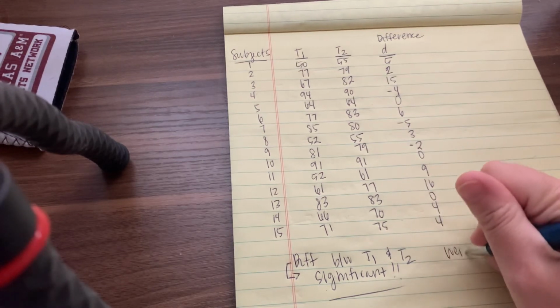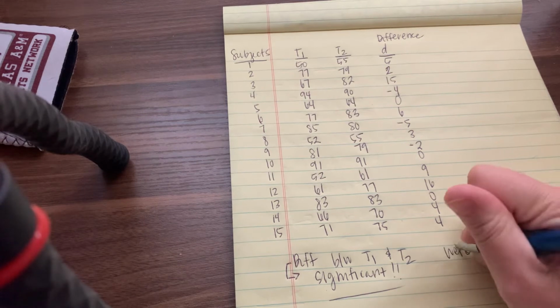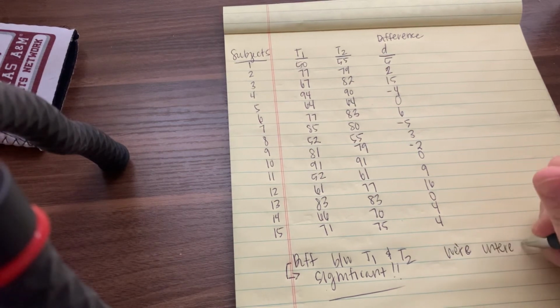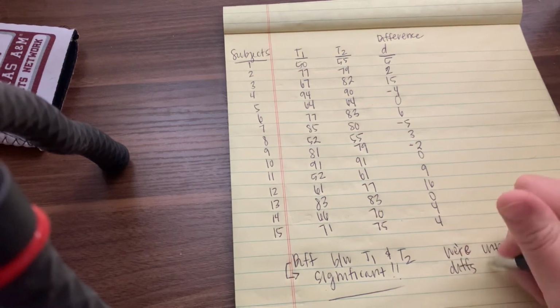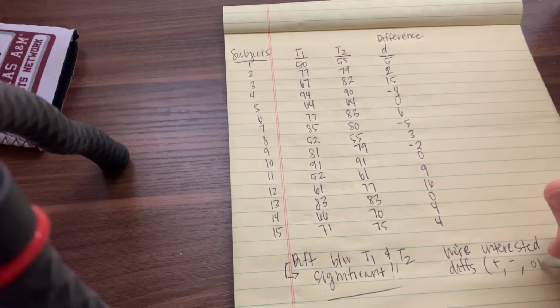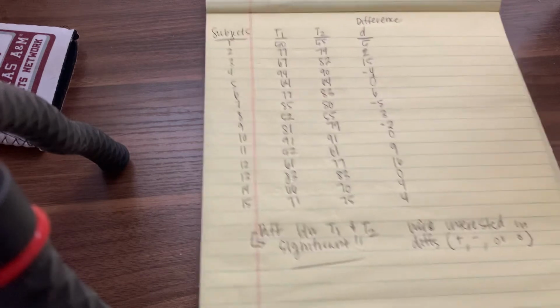So we're interested, I hope this pen doesn't give out, we're interested in the differences, right? They could be positive, negative, or 0, as we see.